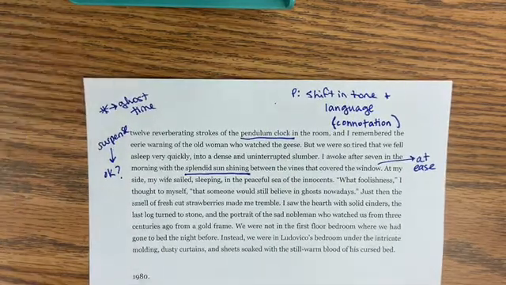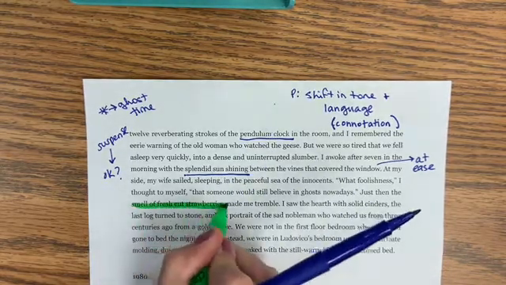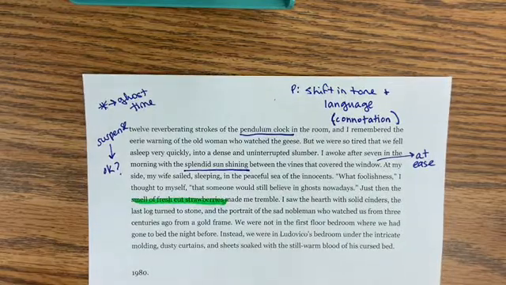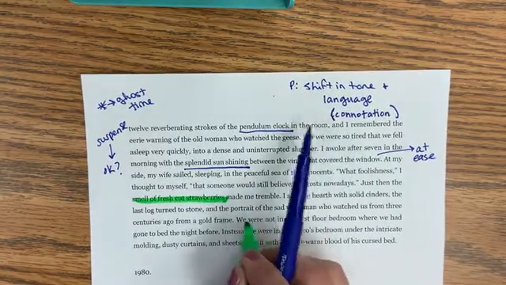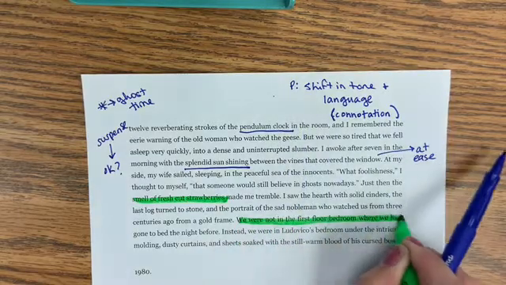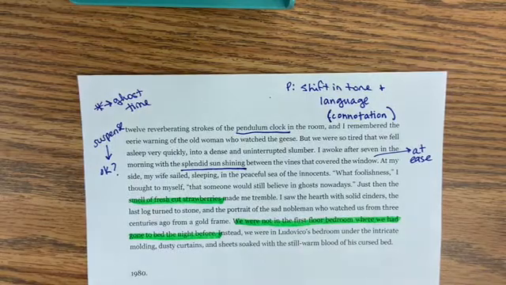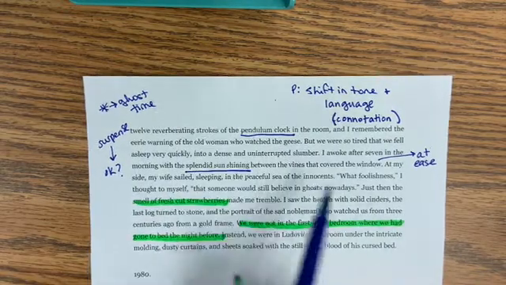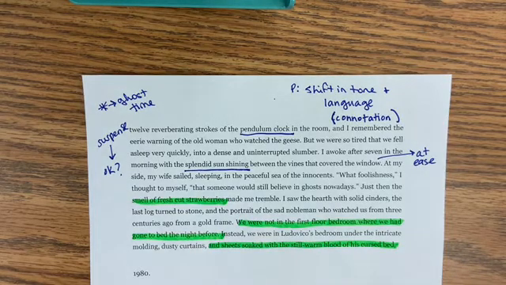All right, there's a lot to break down here. Again, we have the smell of the fresh cut strawberries. We have the explicit information that they were not in the first floor bedroom where they had gone to bed the night before. And then we have the sheets soaked with blood.